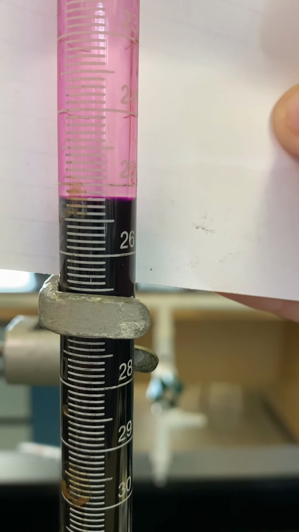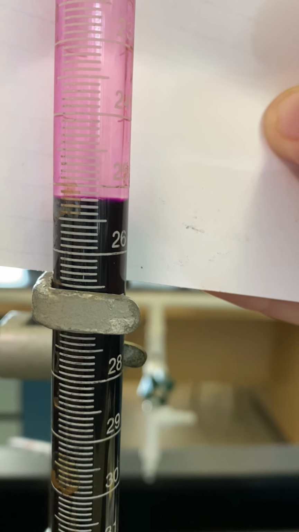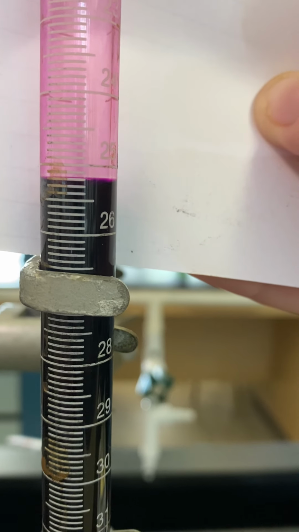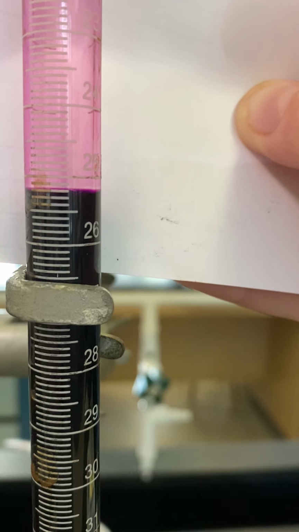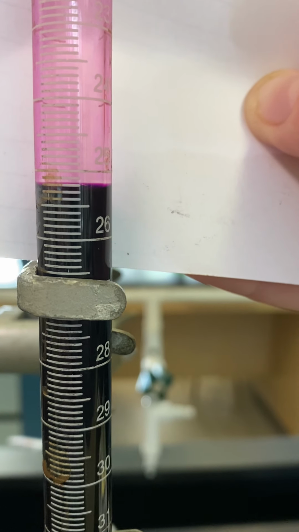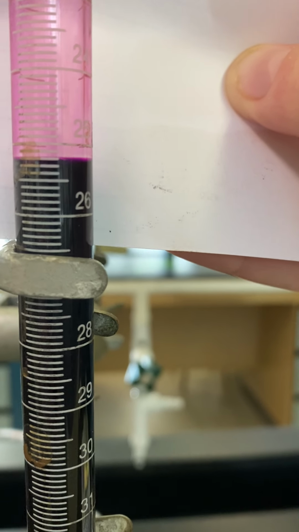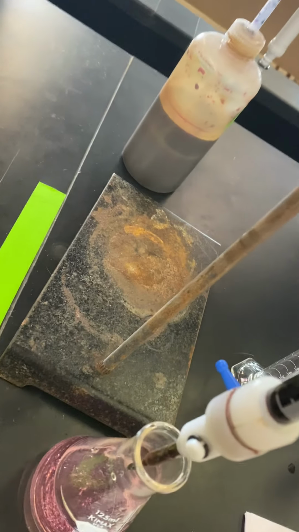I'm going to read it as between 25.1 and 25.2, much closer to 25.2, so I'm going to say it's 25.18. You might disagree and say it's something else, but we're writing on the same piece of paper, so you're going to say the same thing. 25.18 mL, and I'm going to write that on my sheet as my volume final.